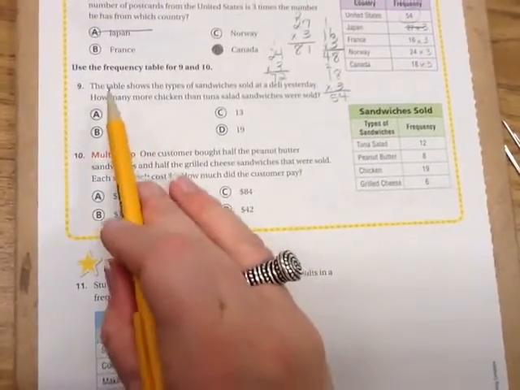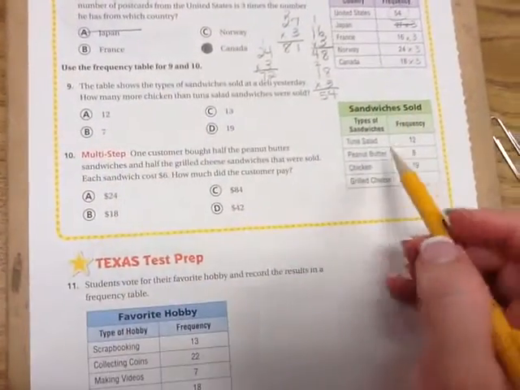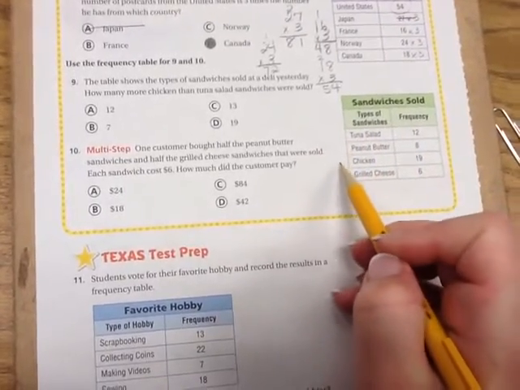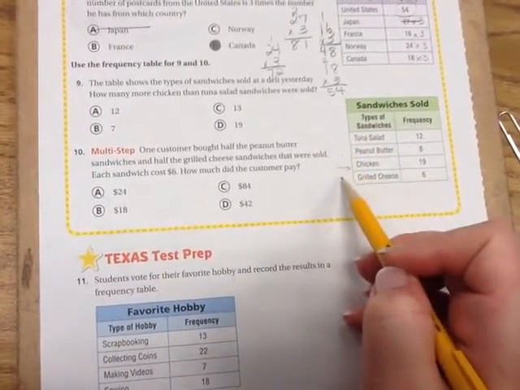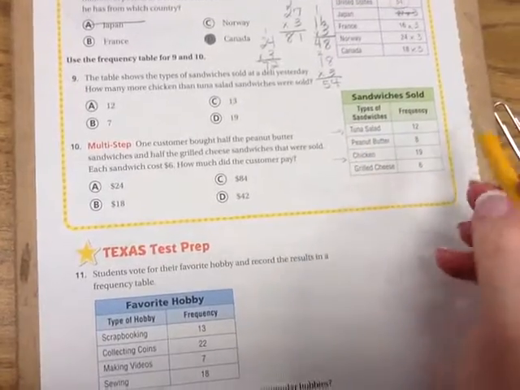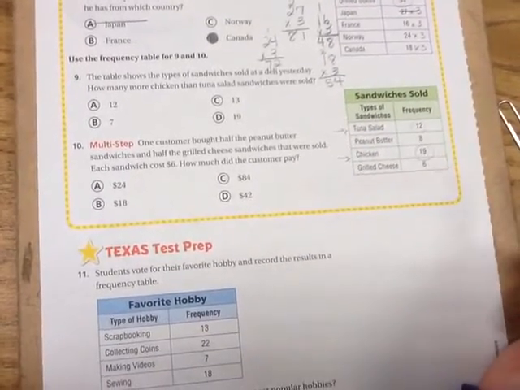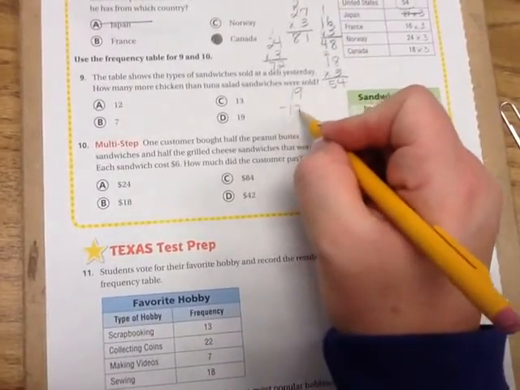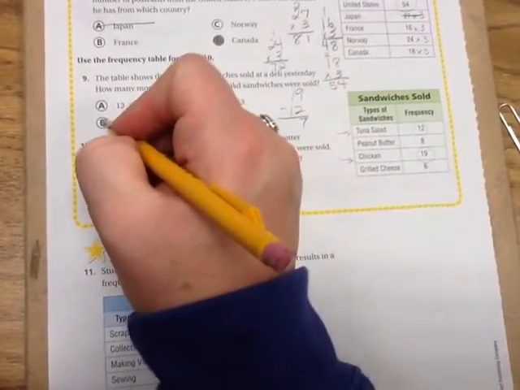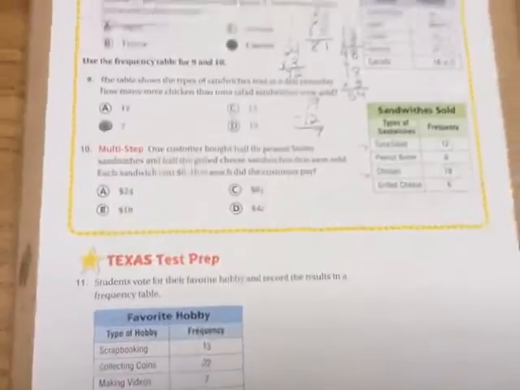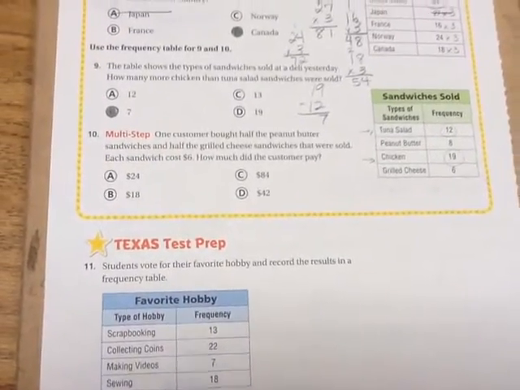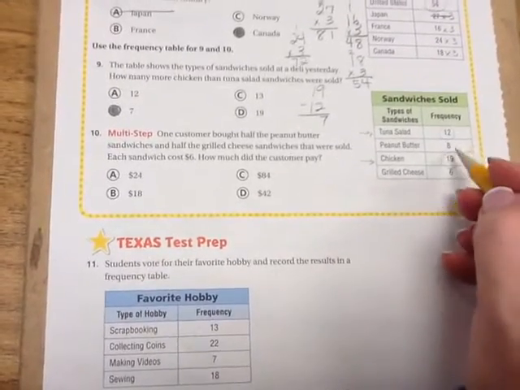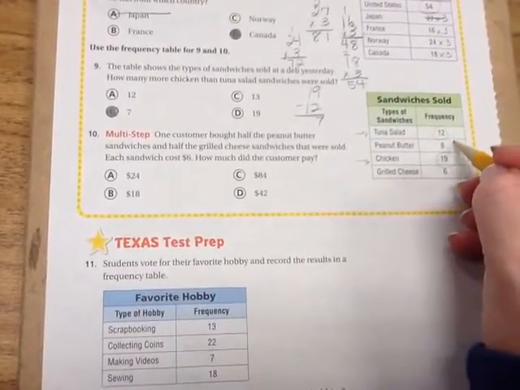Number 9, the table shows the types of sandwiches sold in a deli yesterday. How many more chicken than tuna salads were sold? How many more chicken than tuna salads? That is a simple compare, which is the same thing as subtraction. Again, so easy, some of these questions. Multi-step.